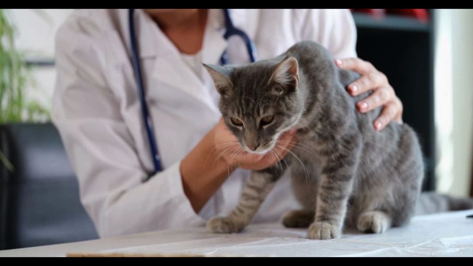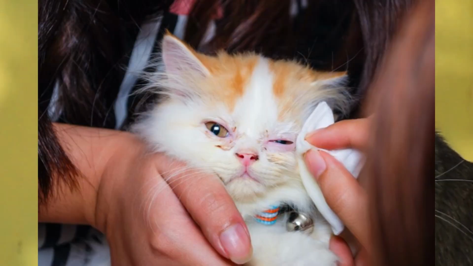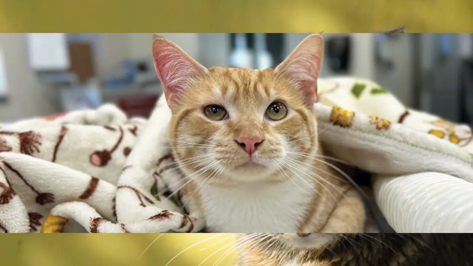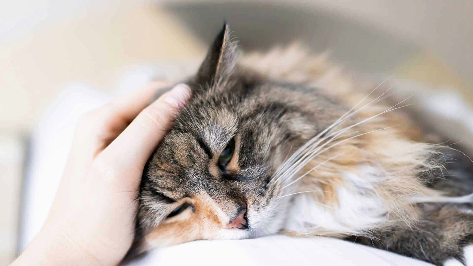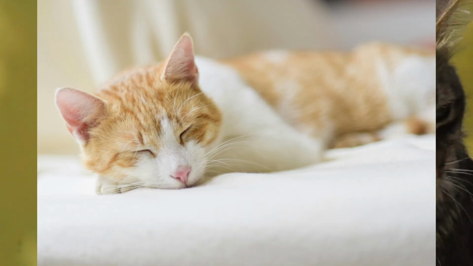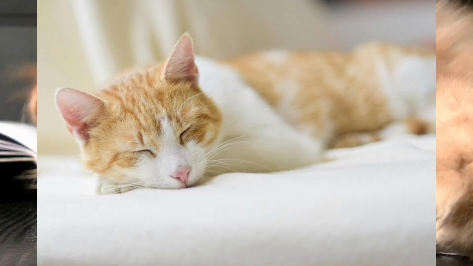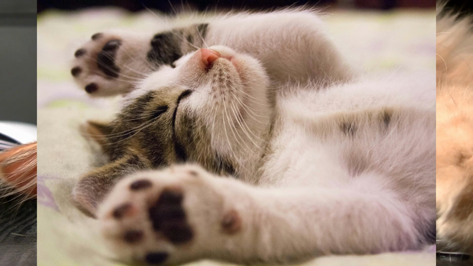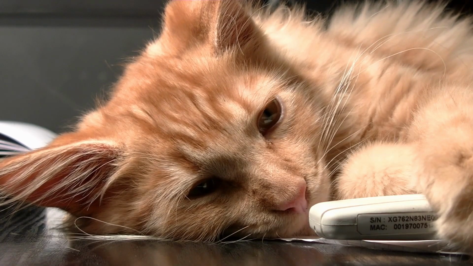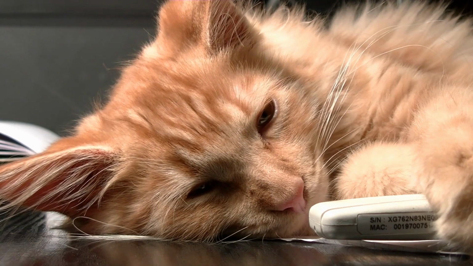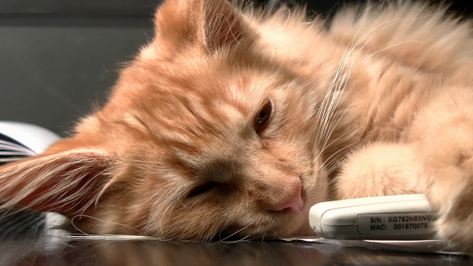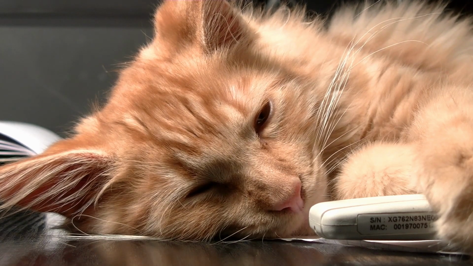Otitis externa can have multiple causes, including allergies, bacteria, yeast, parasites such as ear mites, or foreign bodies. Risk factors: dogs with floppy ears or V-shaped bent ears are more likely to develop ear infections. Dog breeds at risk include Basset Hounds, Beagles, Cocker Spaniels, German Shepherds, Golden Retrievers, Labradoodles, and Poodles.